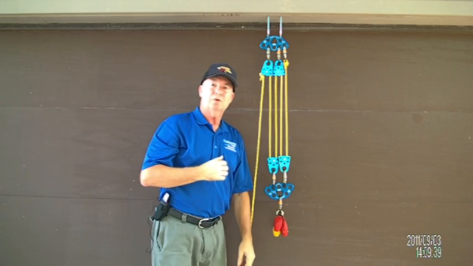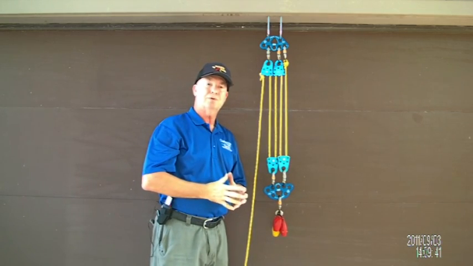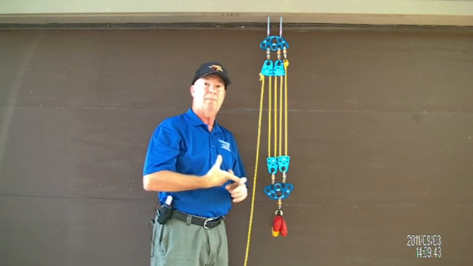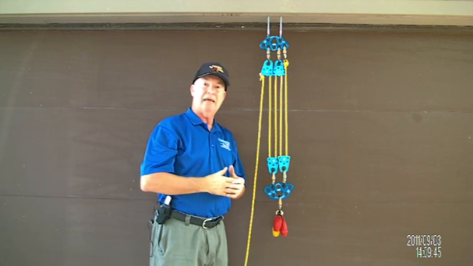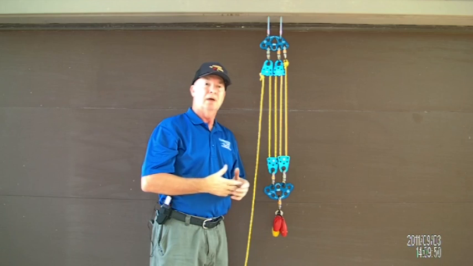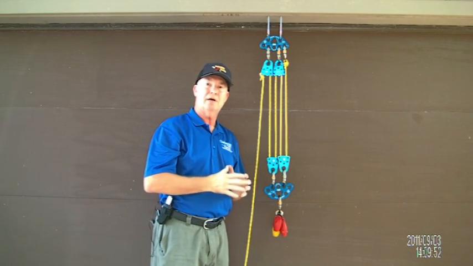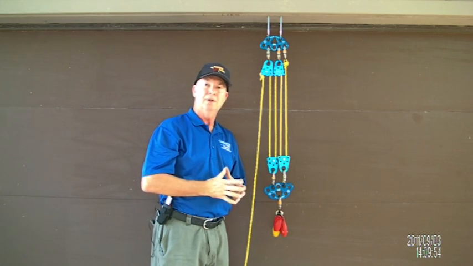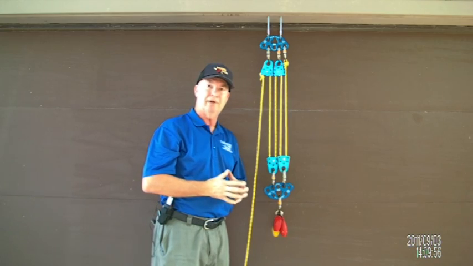In the next segment, we're going to start looking at some 3 to 1 systems, including a block and tackle, and what makes it unique as a block and tackle, even though it's 3 to 1 like many other systems. And we're going to also look at a Z-rig and see how all these things kind of fit together to form mechanical advantage for us.